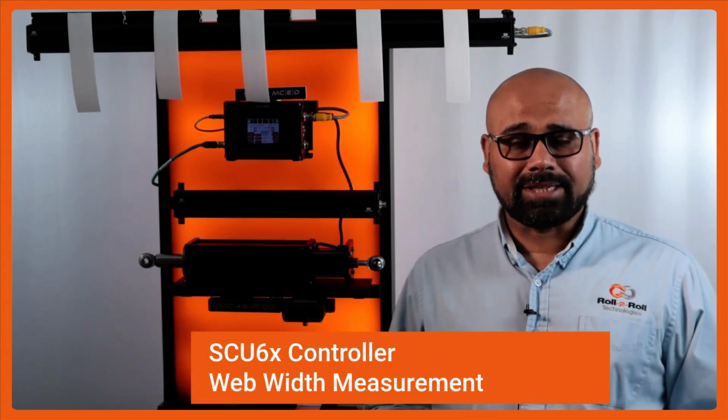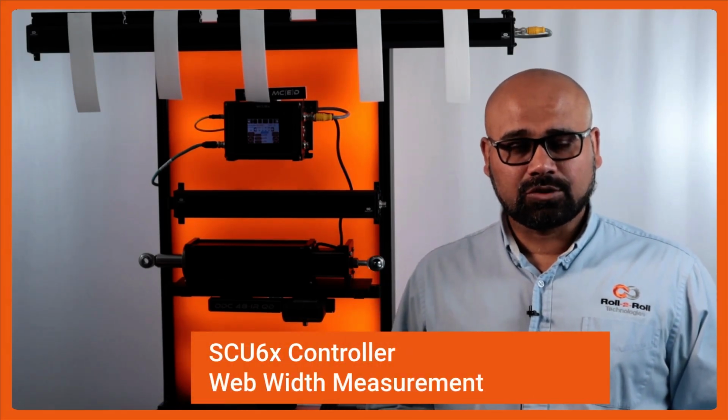Today we're going to talk about web width measurement with our SCU6X controller. One of the key things with our SCU6X controller and the ODC sensors is that they not only are used for guiding purposes, they're also used for any type of cross-machine direction width measurement applications. It could be measuring the width of a single web or multiple webs here.